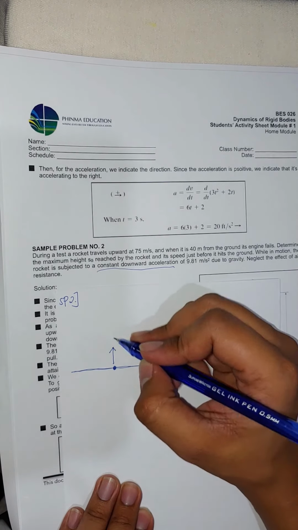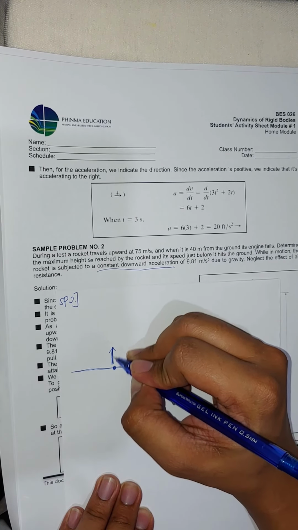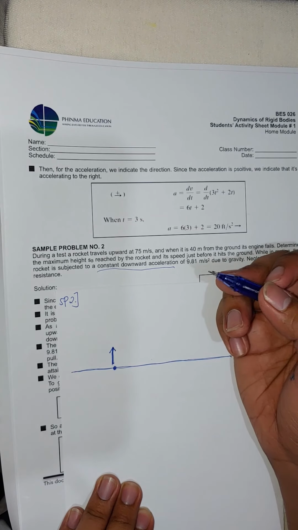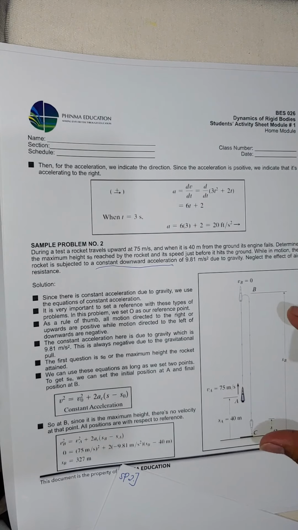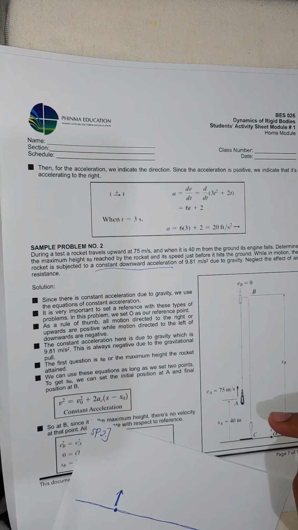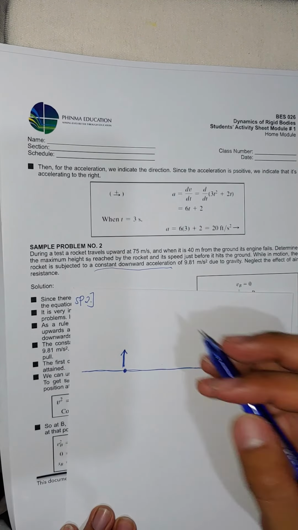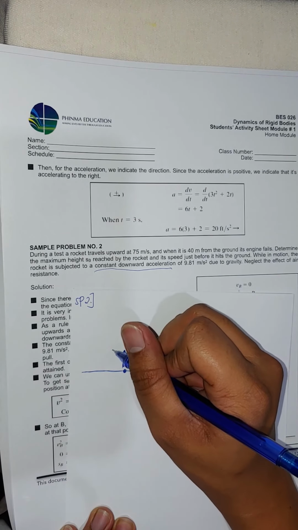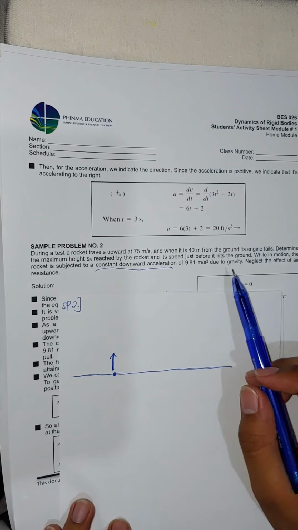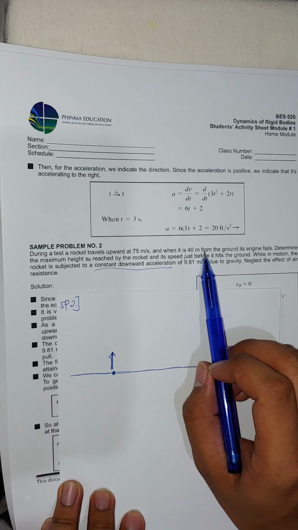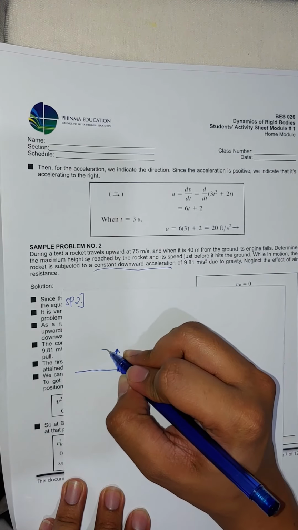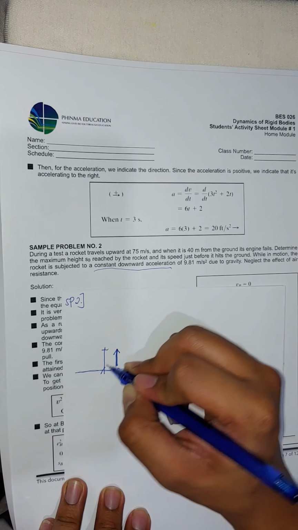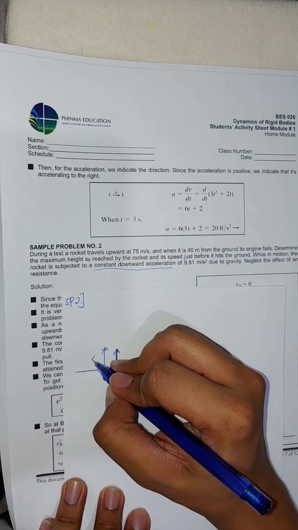So here, for our initial velocity, we can use v1, but in this example, so as not to get confused, as shown in your module, they use A. Okay? So let's say this is point A. Okay. So, and when it is 40 meters from the ground, its engine fails. Okay. So the rocket goes up to 40 meters from the ground.